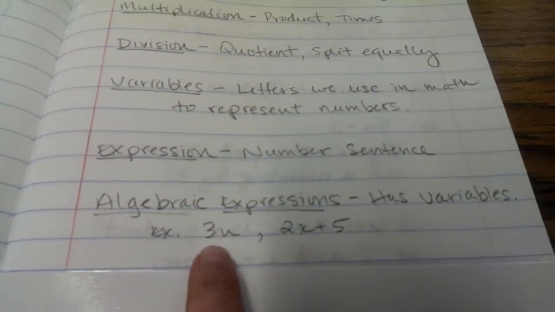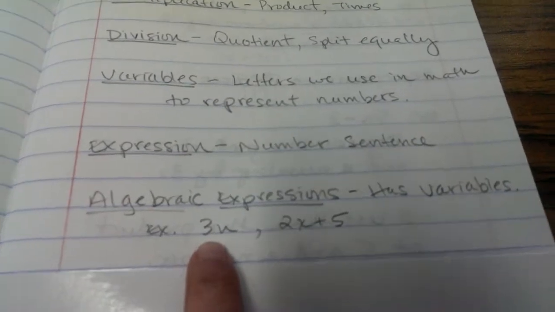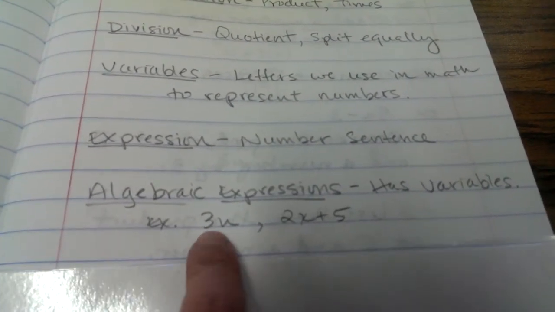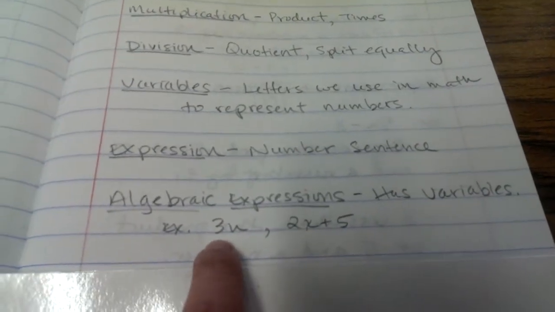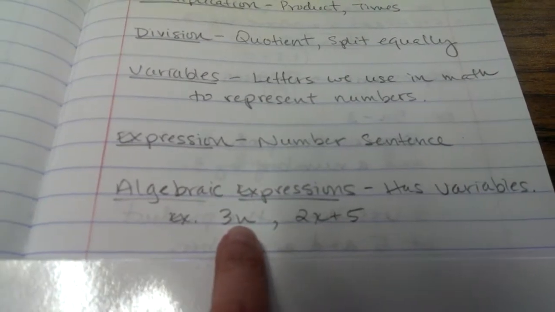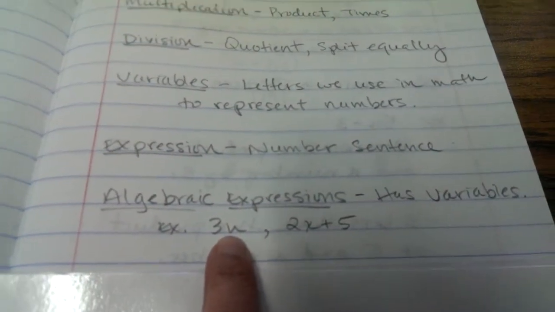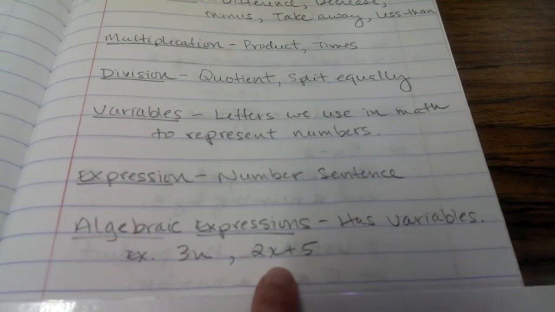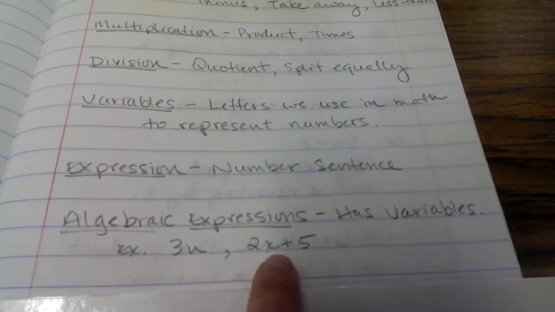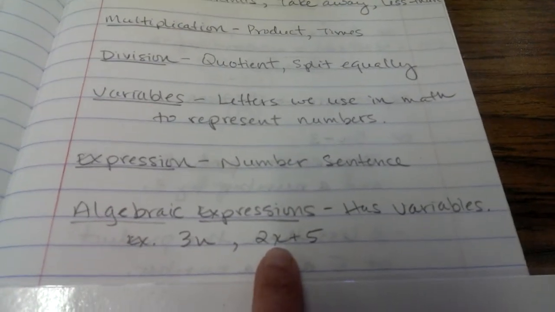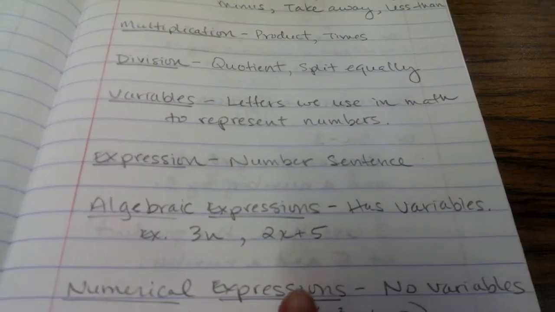3n, although it's a very short number sentence, it's still a number sentence because you have numbers, you have variables, and there is an operation here. When there is a variable next to a number, we multiply. So this means 3 times whatever number n might be. Okay. Another algebraic expression, a little longer, is 2x plus 5. There's multiplication involved and there's addition involved, and then you have a variable. So that's what makes this an algebraic expression.